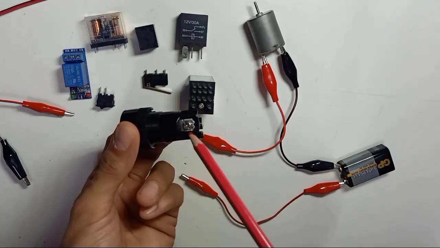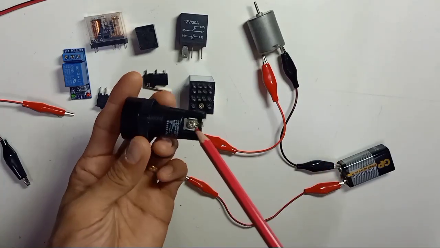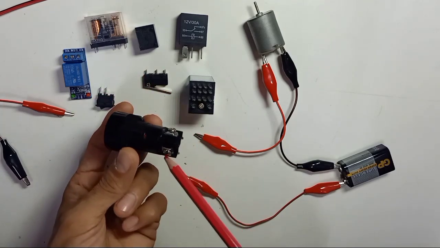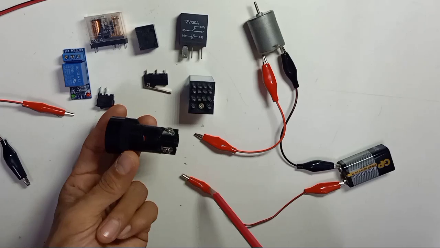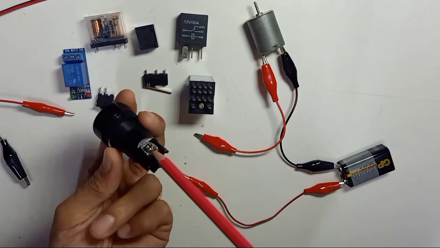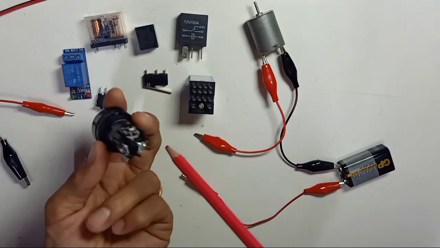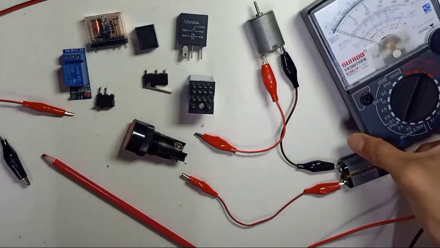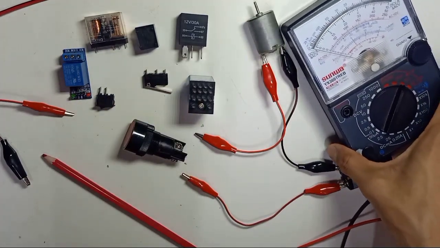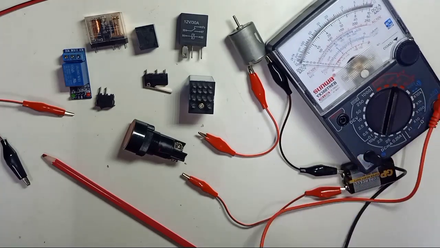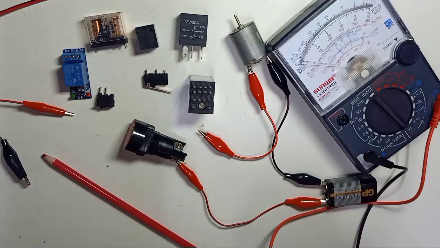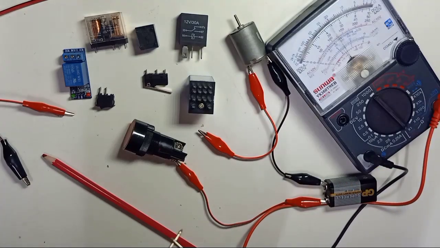This is common, the C. Common is for the incoming power positive, and there is normally closed, and there is normally open. If we use a multimeter right here, you can observe on the multimeter.